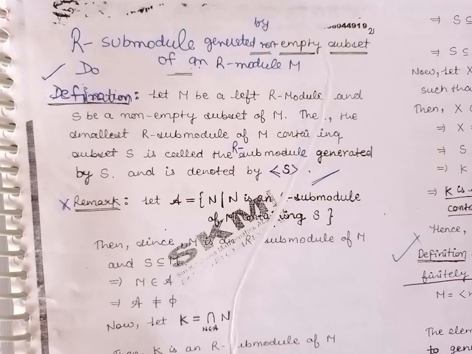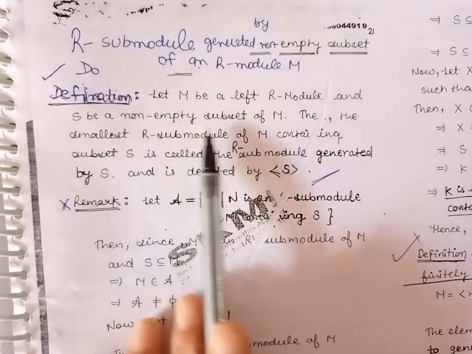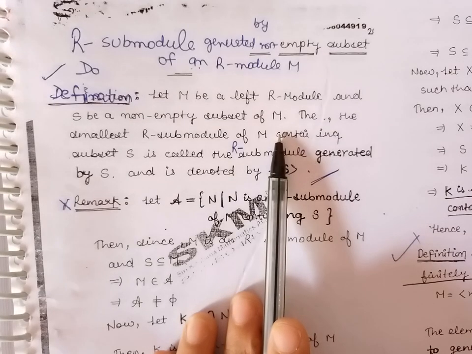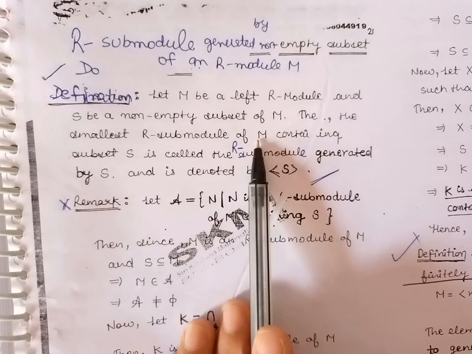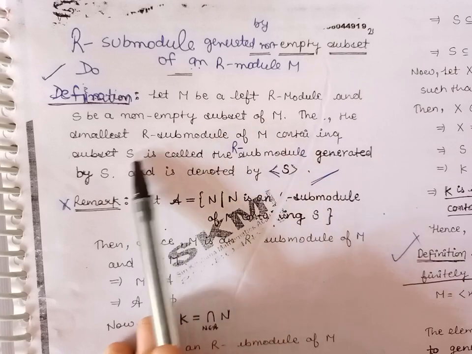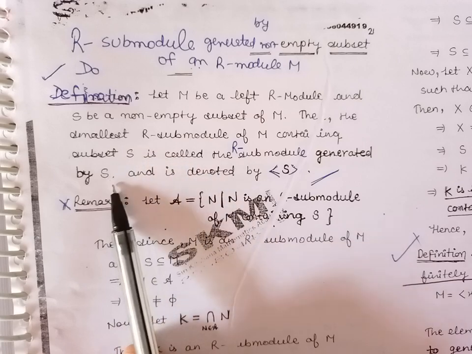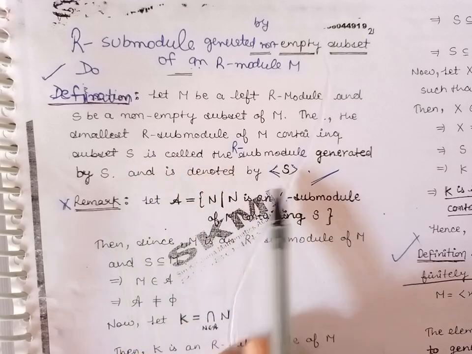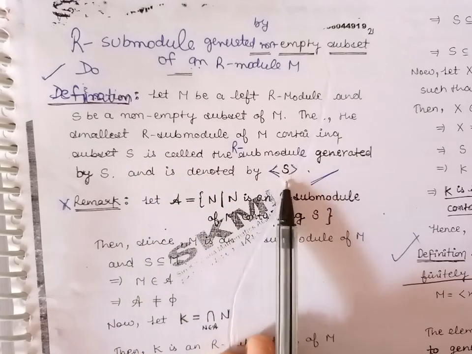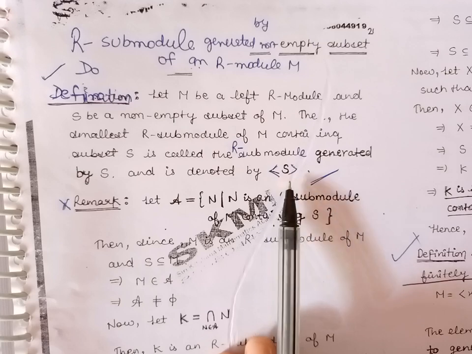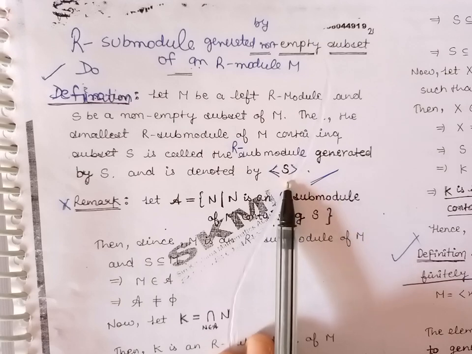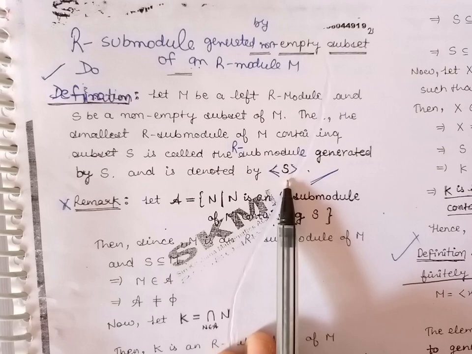So let us take a left R module M and S is a non-empty subset of M. Then the smallest submodule of M containing S is called the R submodule generated by S, and it is denoted by the symbol span S. Its elements will be of the form of linear combinations of elements of S.